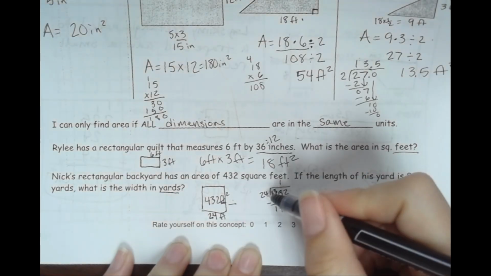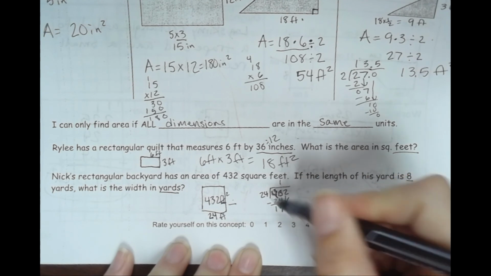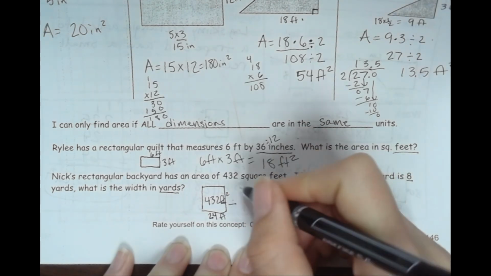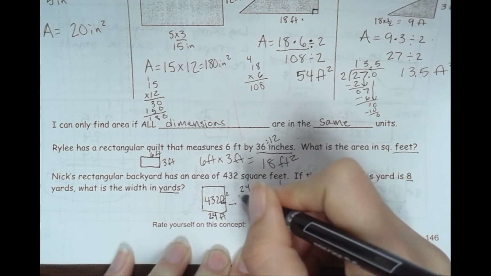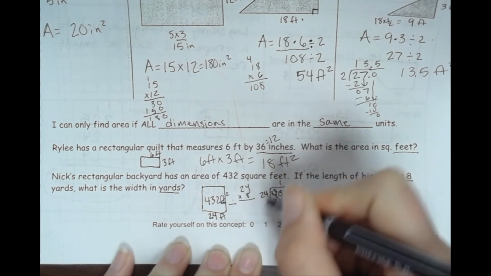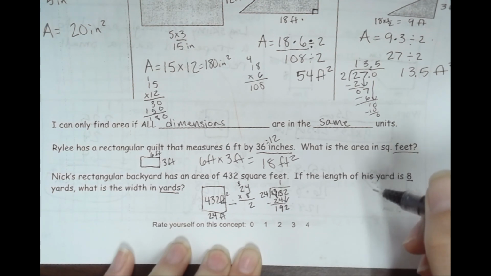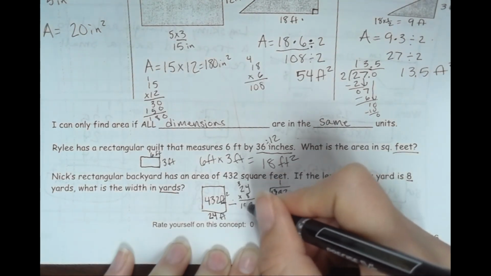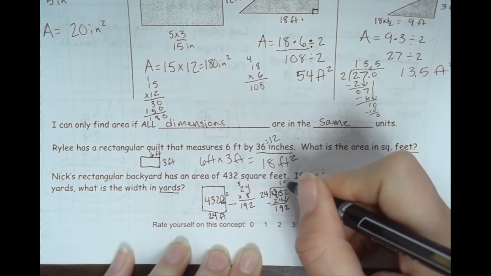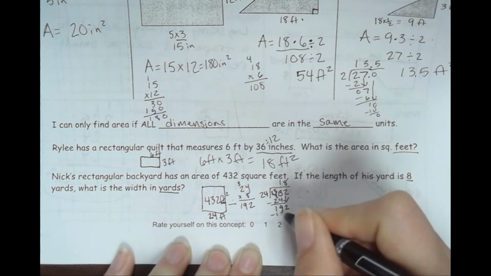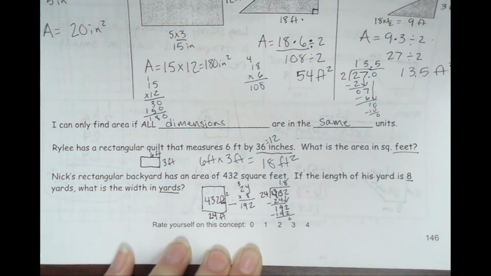Why do I guess 8 times? Because 25 times 8 is 200, and that's pretty close. So 24 times 8, let's see what we get. 8 times 4 is 32. We group 3. 8 times 2 is 16, plus 3 more is 19. There we go, that's perfect. So I'm going to put an 8 up here, minus 192, leaves me with 0.